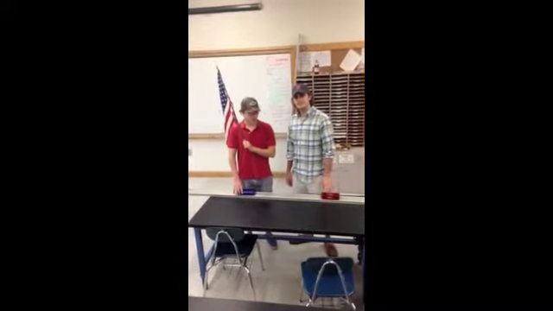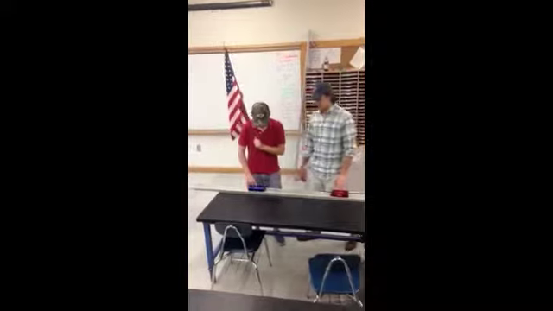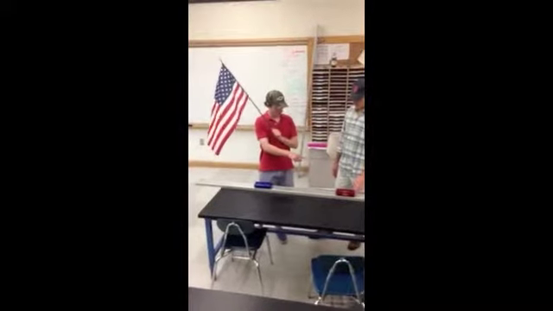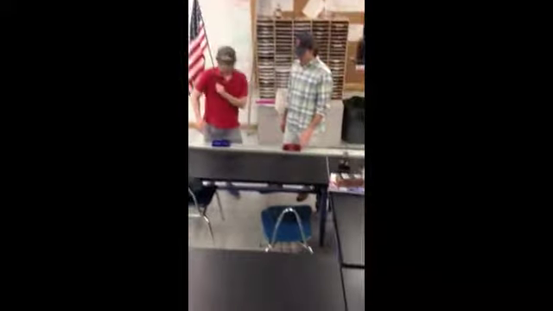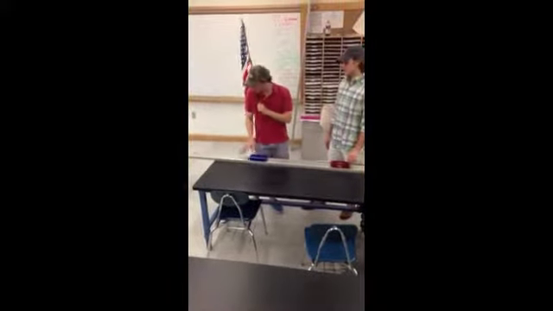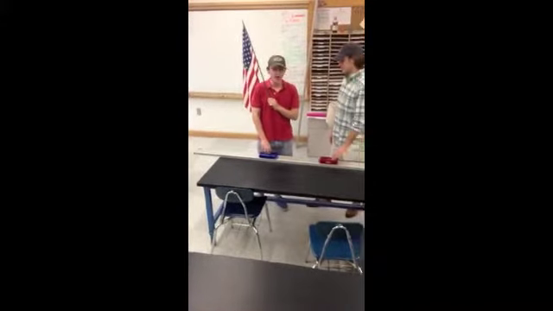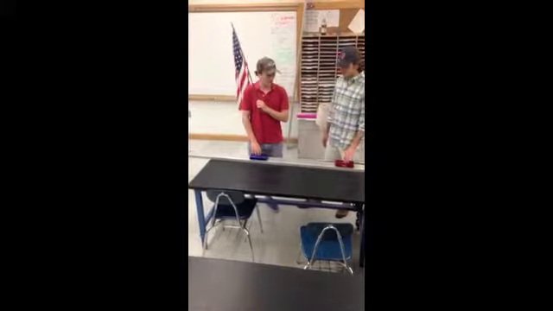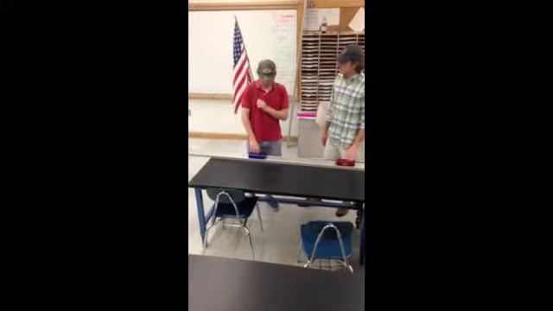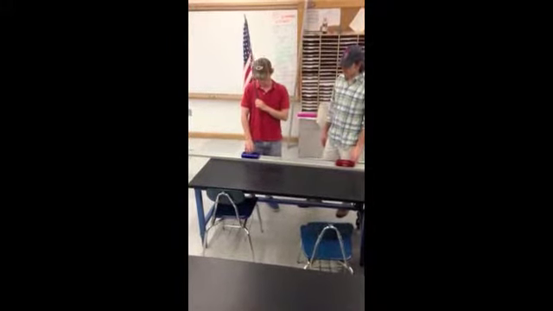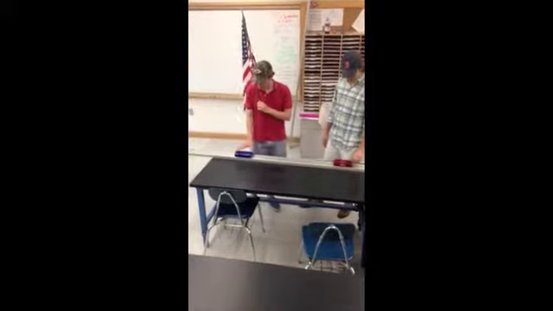Momentum is always conserved. In this situation, the momentum of this car is canceled out slightly by the momentum of this car because it has a negative momentum. However, as they go this way, momentum is conserved. Kinetic energy, however, is not conserved. Kinetic energy is lost to heat, sound, and the cars being squished and stuff like that.